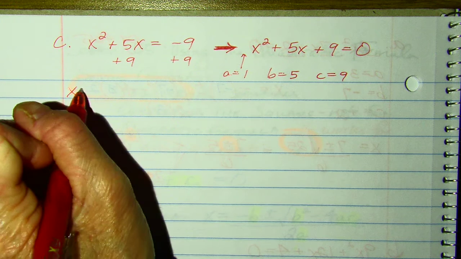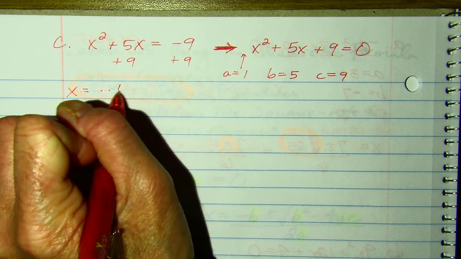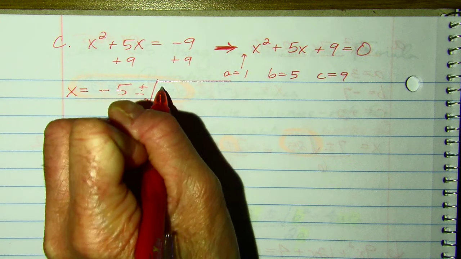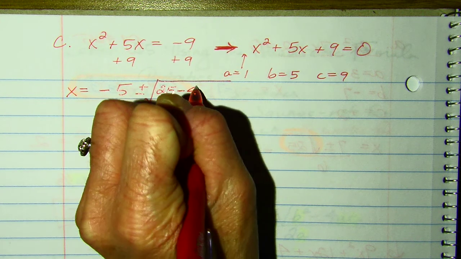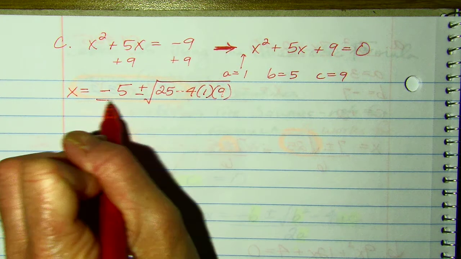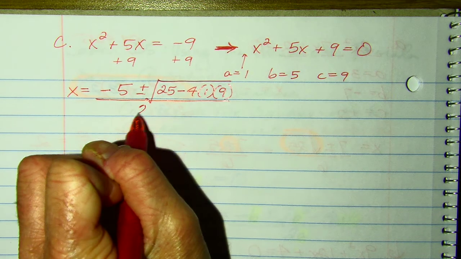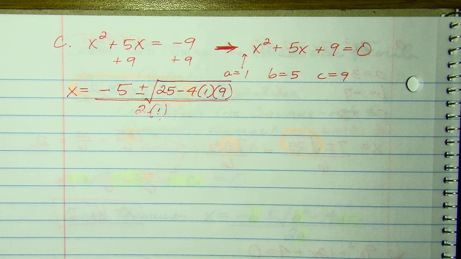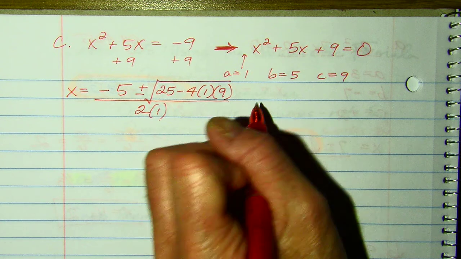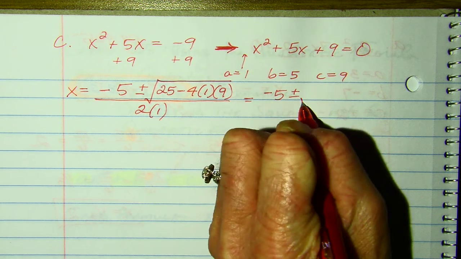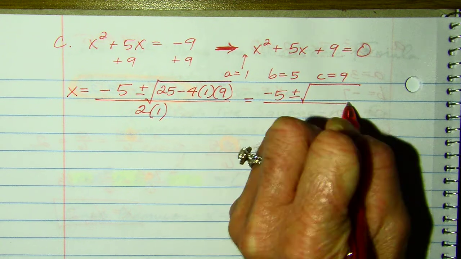So x equals a negative b plus or minus the square root of b squared minus 4 times a times c all over 2 times a, 2 times 1 is 2. Now I kind of simplified some things as I went. You don't have to do that, but I like to simplify as I go. So negative 5 plus or minus all over 2.